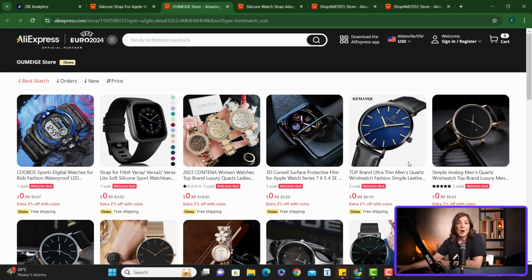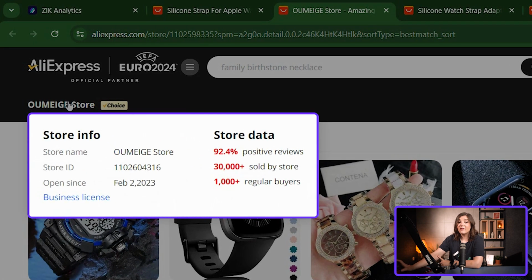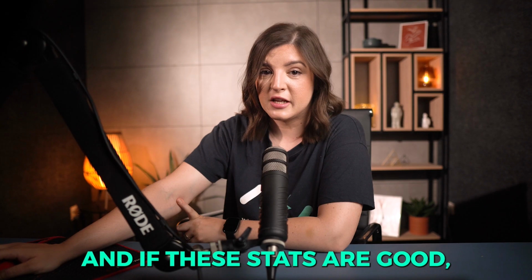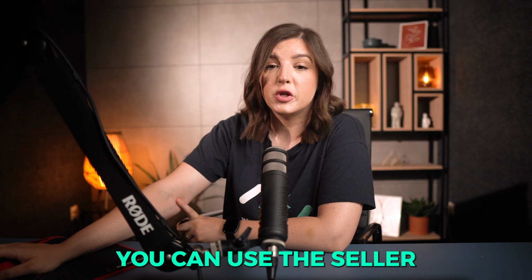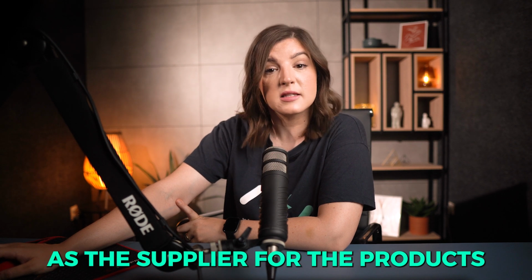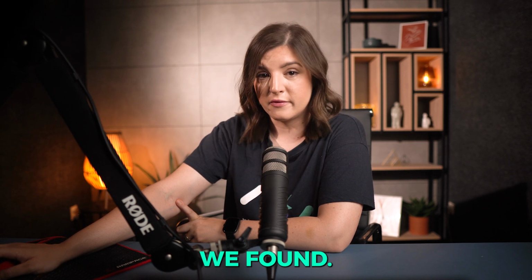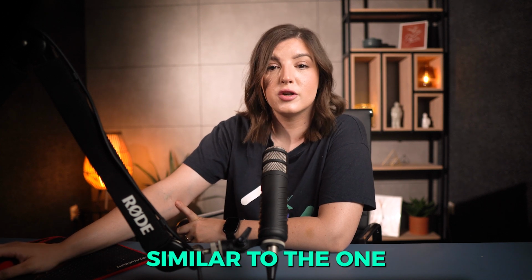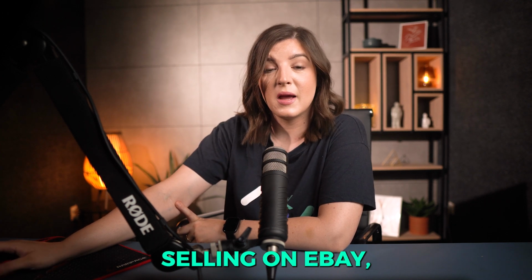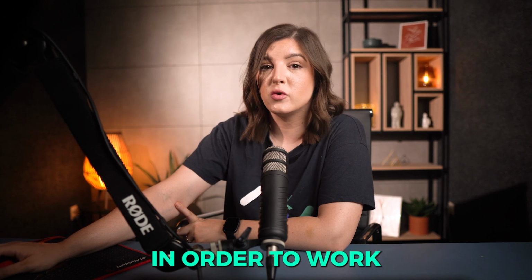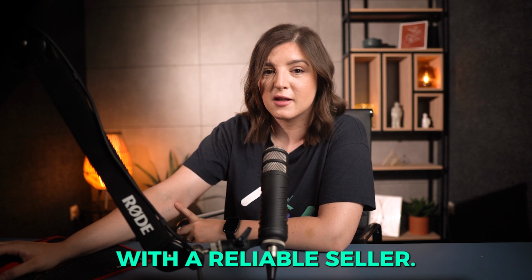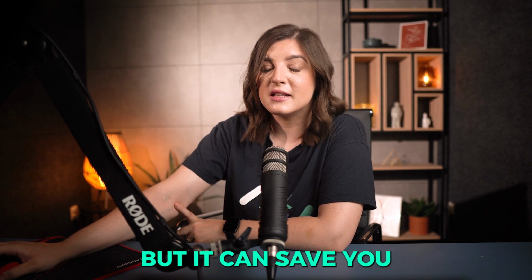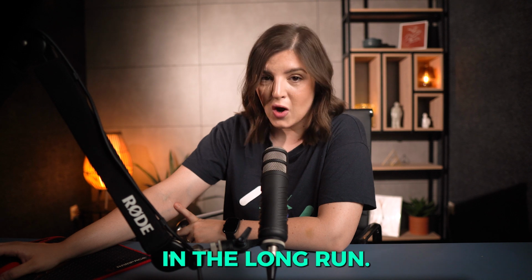Here you will see all of the rating metrics given by real buyers, such as item as described, shipping speed, and communication. If these stats are good, you can use the seller as the supplier for the products we found. If not, just go back and find another product similar to the one selling on eBay and repeat the process in order to work with a reliable seller. It's only an extra minute, but it can save you in the long run.